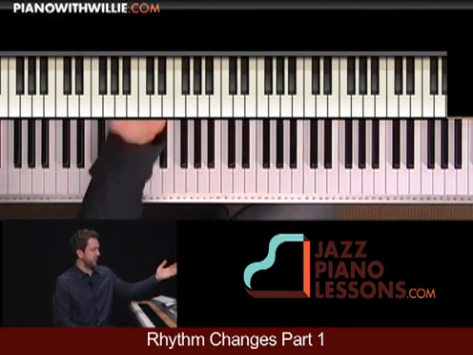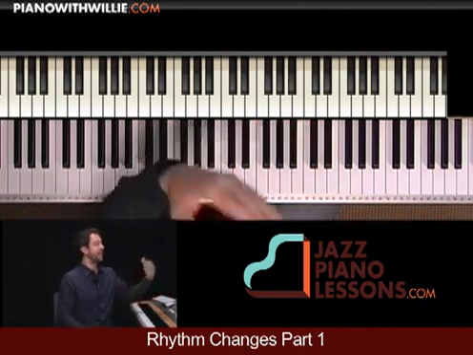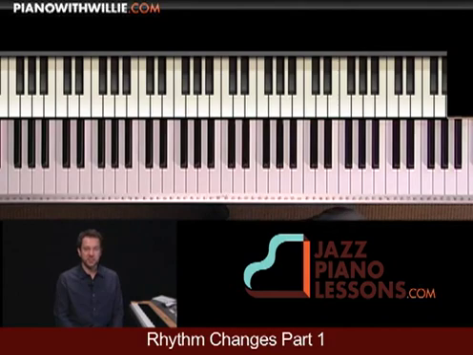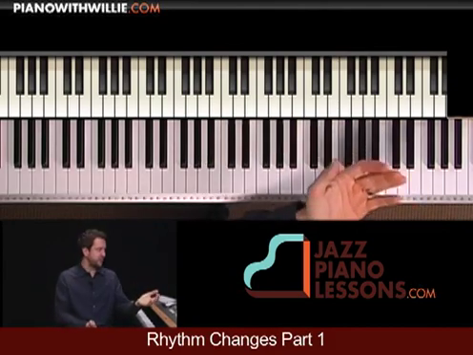So the first ending is for the first A, second ending is for the second A. Then you go into the B section, and then you do that A section with the first ending again. So A first ending, A second ending, B section, A first ending. There's your 32 bars, right?